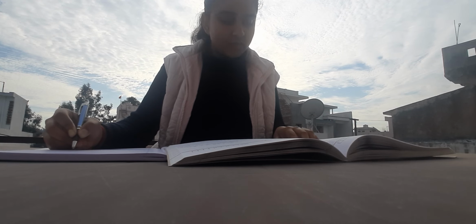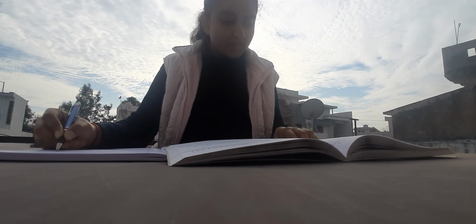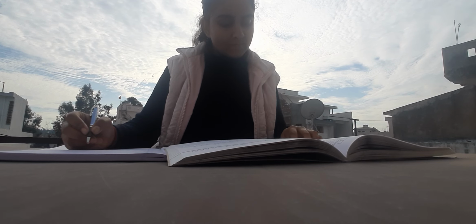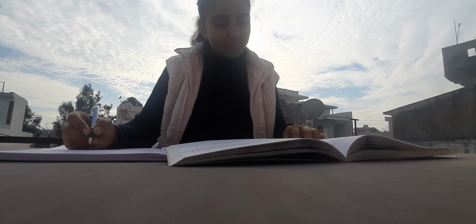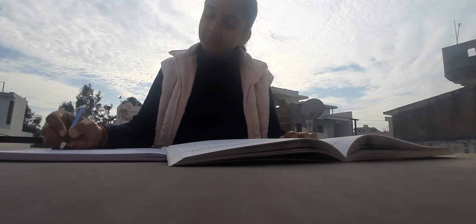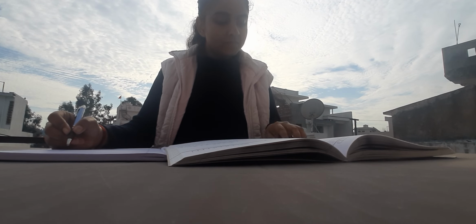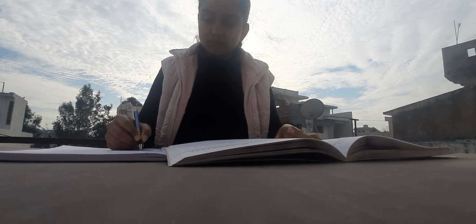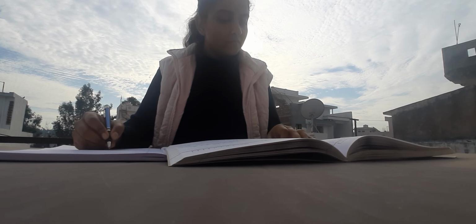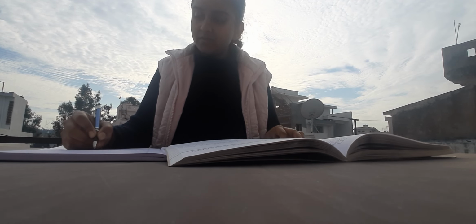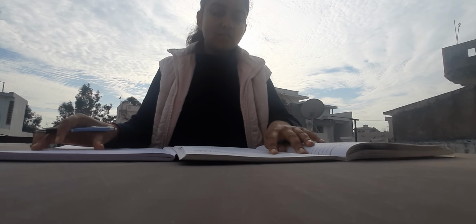Sin 45 is equal to L1 by 1. So L1 is 1/√2. Again L2 is also 1/√2. So L1 plus L2 is equal to 2/√2, which comes out to be √2. This length is √2. BLV, velocity we have. B, L, V, 1.414. Find the induced EMF.